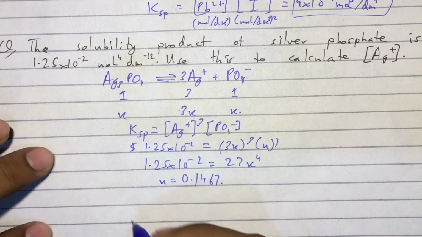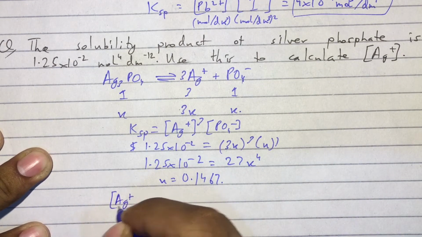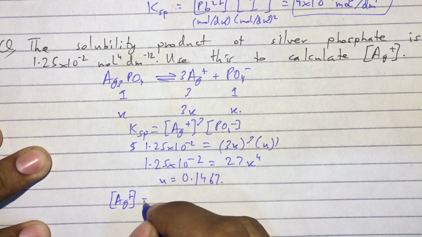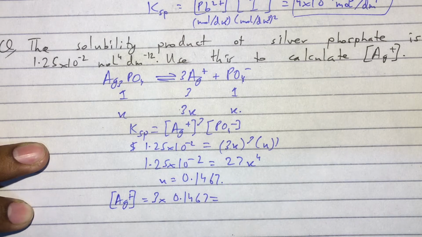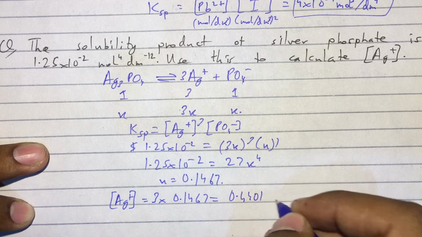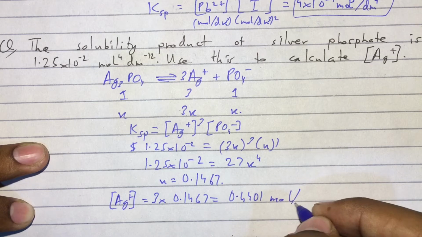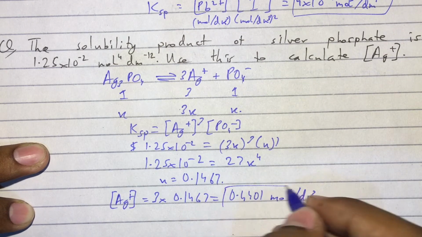Right. The concentration of Ag plus is 3x, so we'll multiply 0.1467 by 3, which gives 0.4401 mole per dm cube.